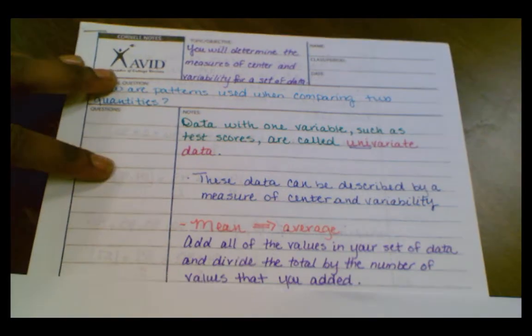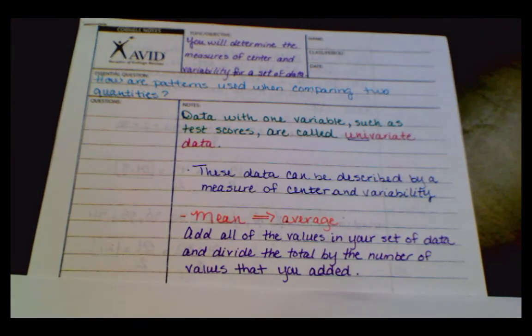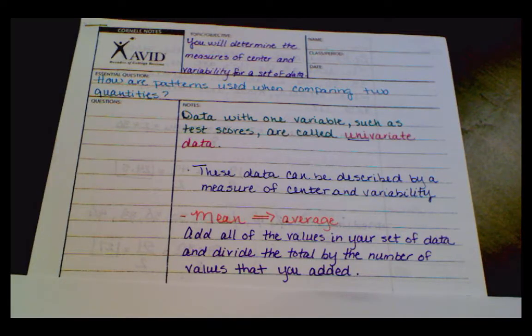The first measure of center is called the mean. The mean is another word for average. Now let's review. To find the average, you simply add all of the values in your set of data and divide by the total number of values that you added. Just think, if you have a long list of data, it's mean for me to make you find the average. So think mean, average.